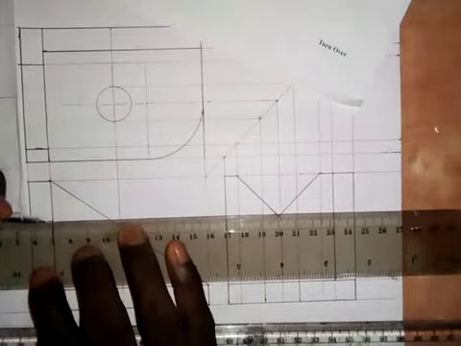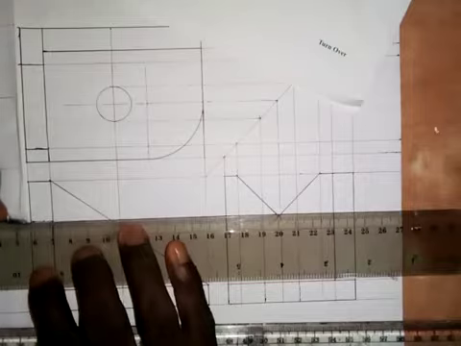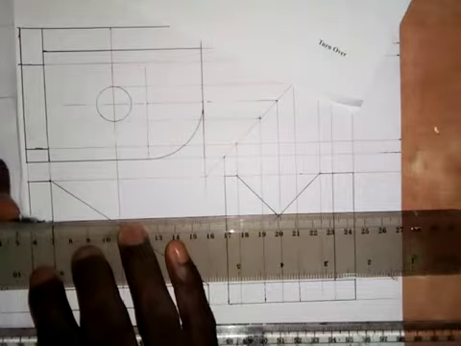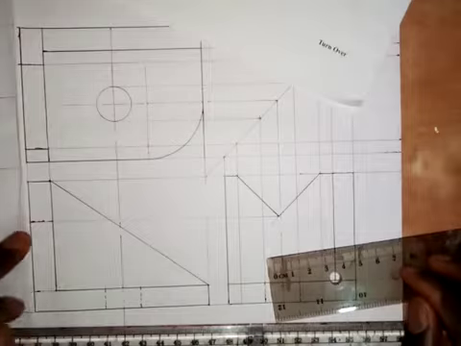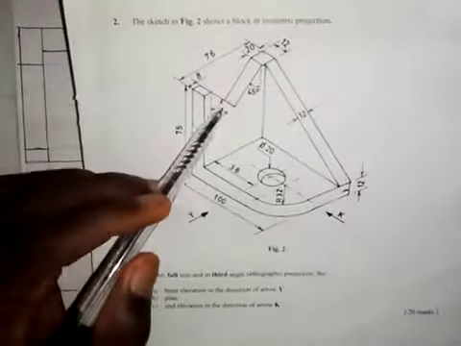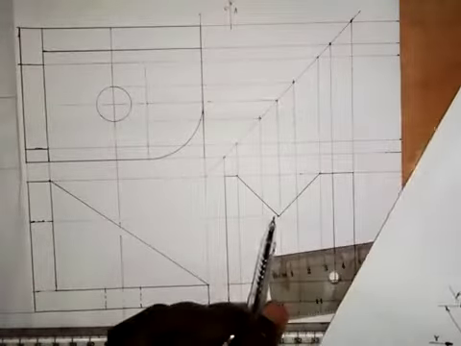You can see the way I got it. If I don't get the end elevation, I cannot draw this line. Well, some people may be able to draw it too, but for me, I think this is how I can get it. This is the part that we cannot see when we are looking at this object in this direction. We can't see this point in the front elevation. So I've gotten it now.